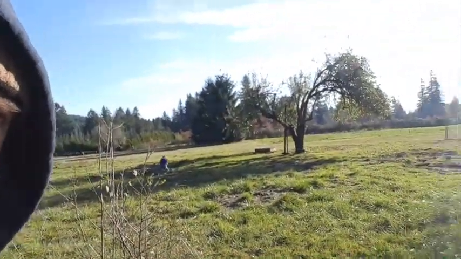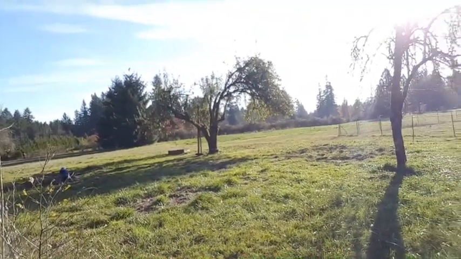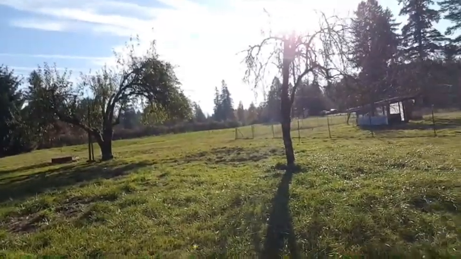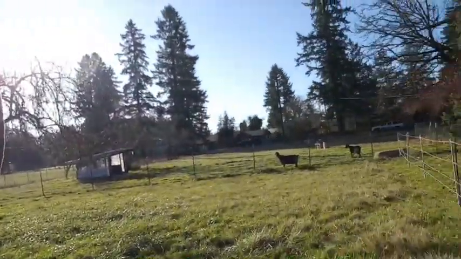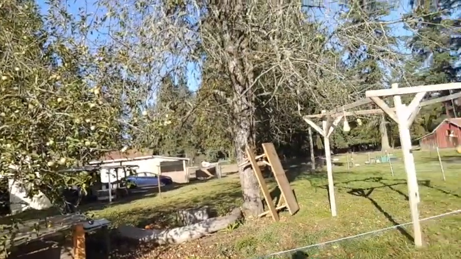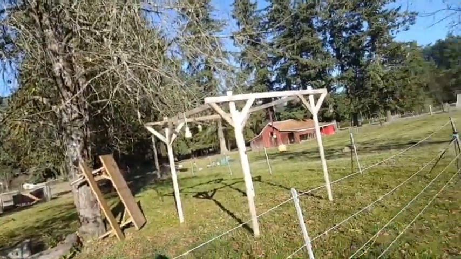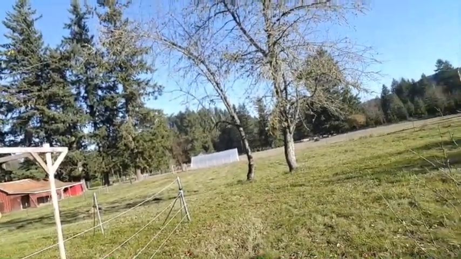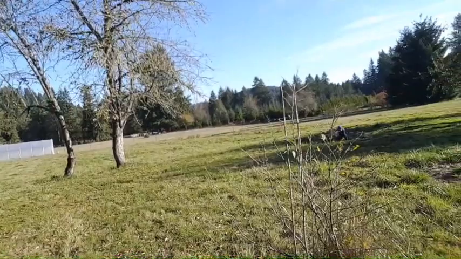So you can see out there the field, the goats, house, Sukkot, thanks Yahweh, greenhouse, young man.